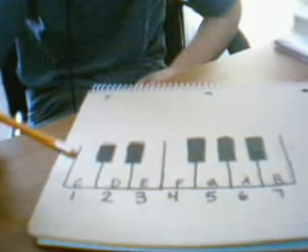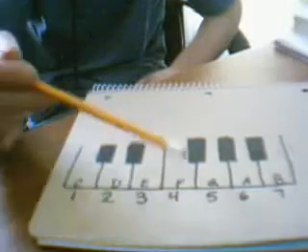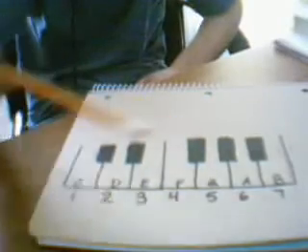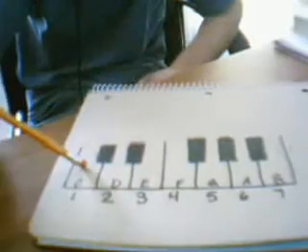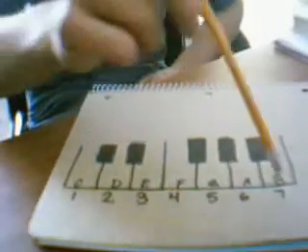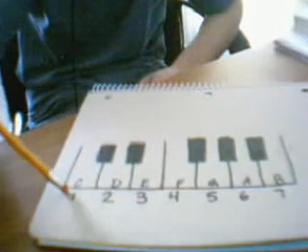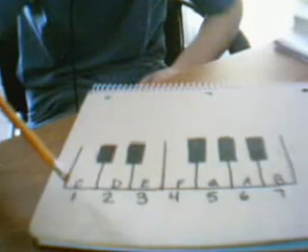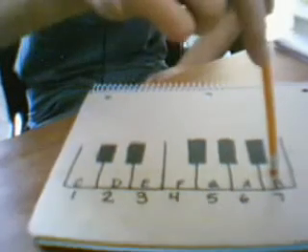D is the second of C. E is the third of C. F is the fourth of C. G is the fifth of C. A is the sixth of C. And B is the seventh of C. That's why the numbers are under here as they are, because they're numbered according to the relationship to the first note. Okay, so if I want to play the seventh of C, I'm going to play a B.